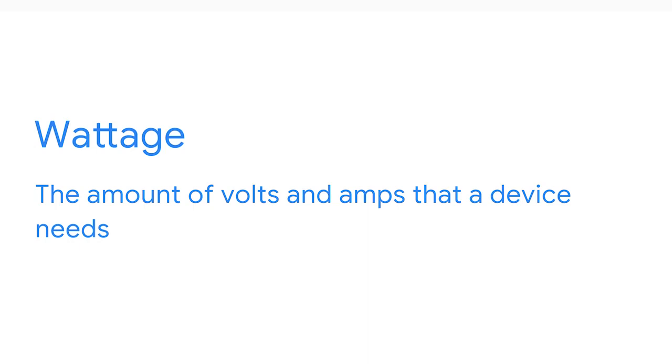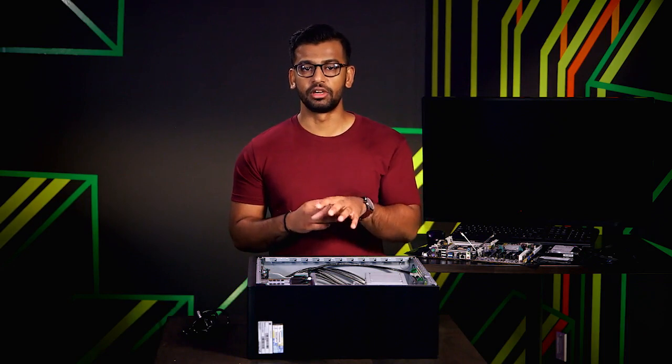Finally, the other important part of the electricity that you will need to know is the wattage. Wattage is the amount of volts and amps that a device needs. If your power supply has too low of a wattage, you won't be able to power your computer, so make sure you have enough. This doesn't mean that if you have a large power supply, you'll overpower your computer. Power supplies just give you the amount that your system needs. It's best to err on the side of large power supplies.